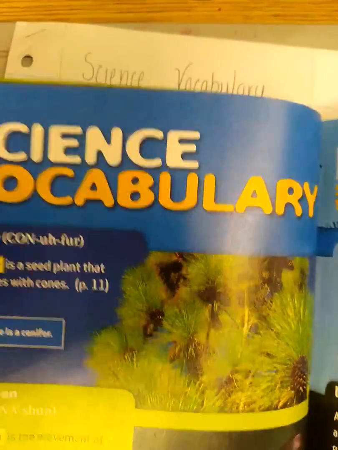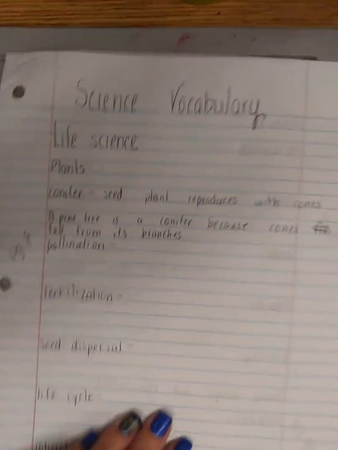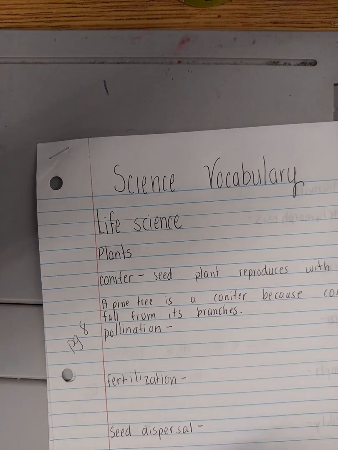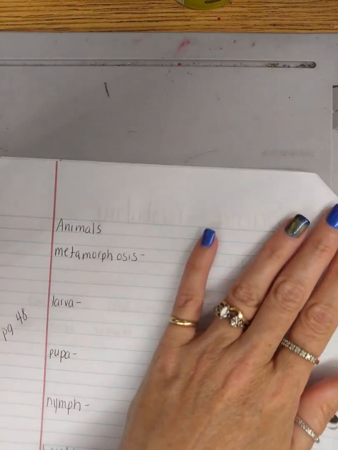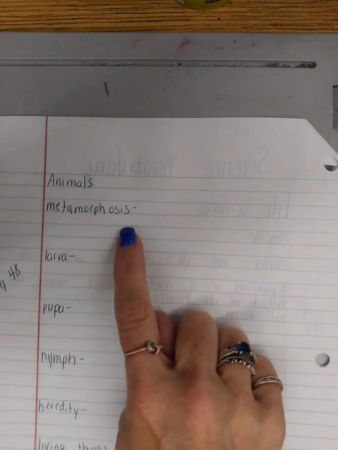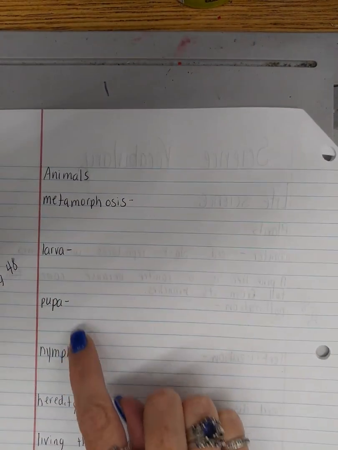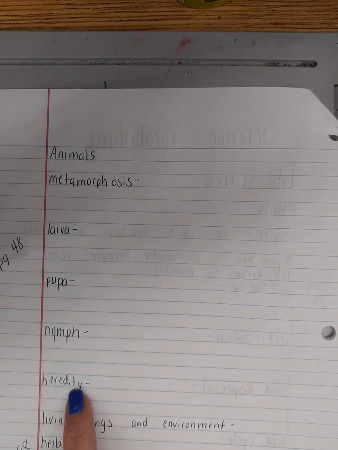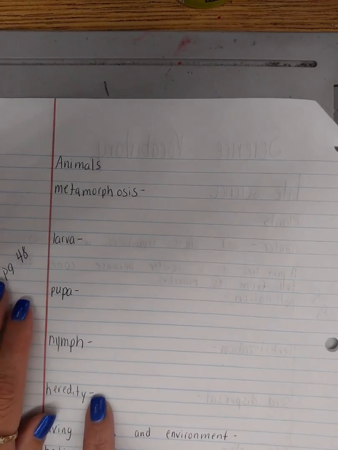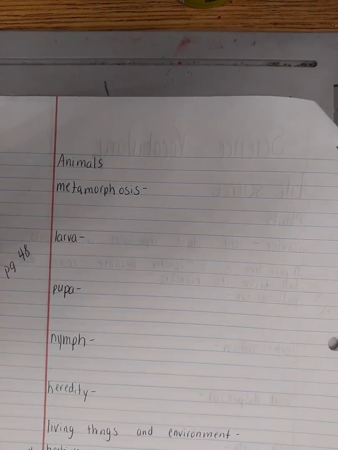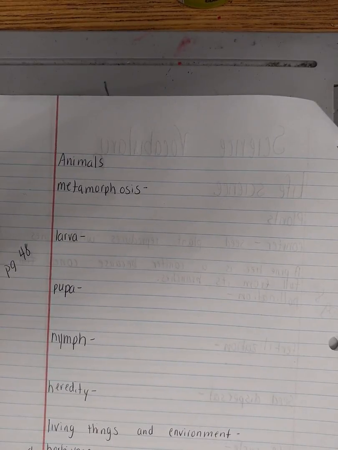Let's go ahead and go over the next section of vocabulary. We have Chapter 2, which starts for animals. Metamorphosis, larva, pupa, nymph, and heredity. So we're going to talk about heredity in animals. That is located on page 48 in their science book. So let me go ahead and show that to you.